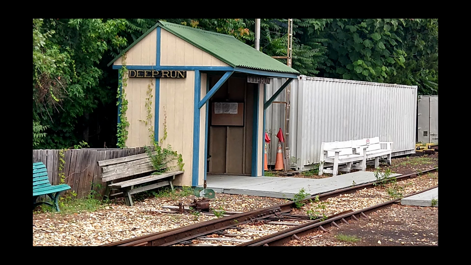Today I'm going to do a video on commanding dwarf signal aspects based on turnout commands from JMRI using LocalNet. So if you're interested in something like that, stand by and we'll get right to it.